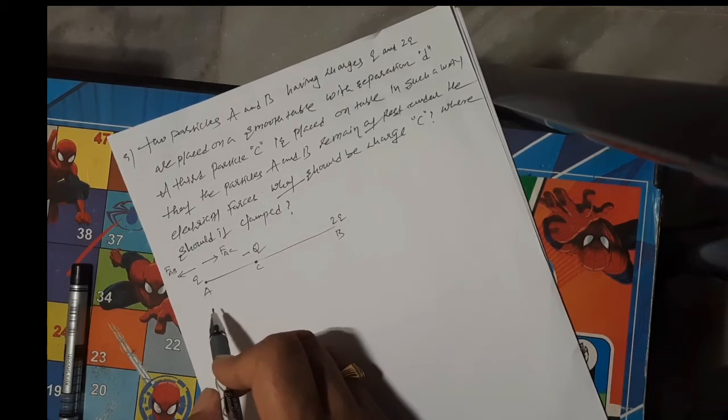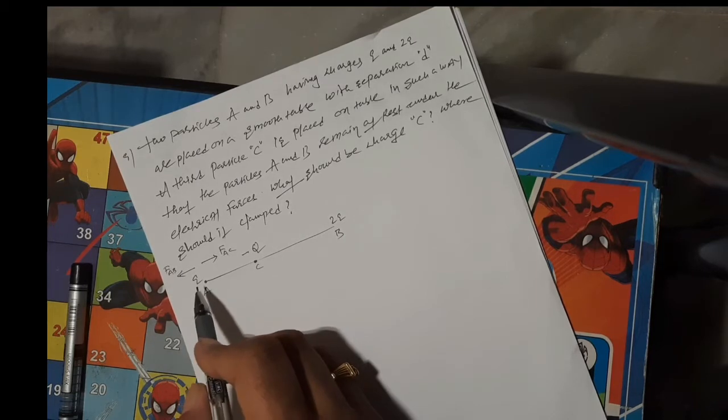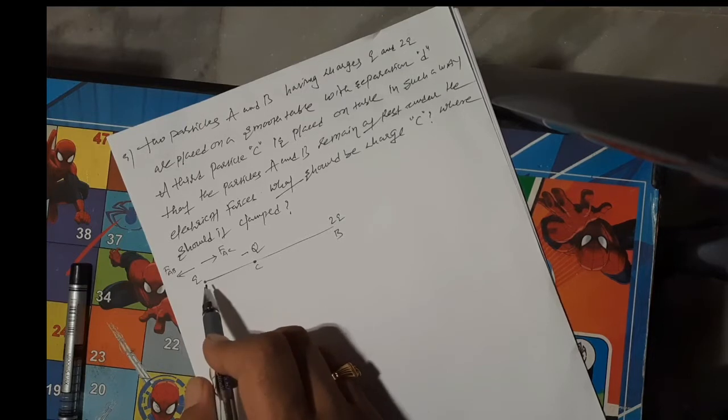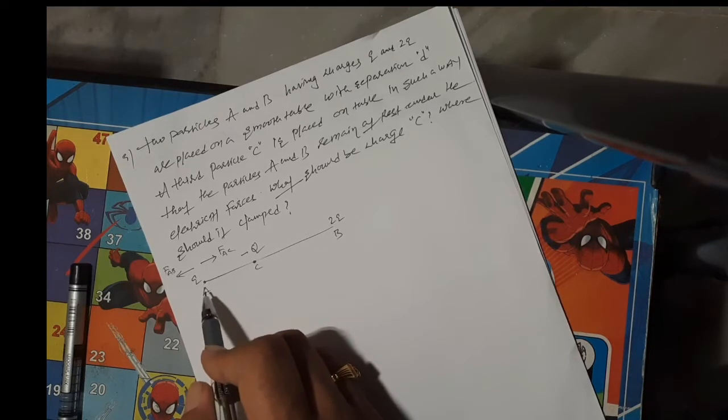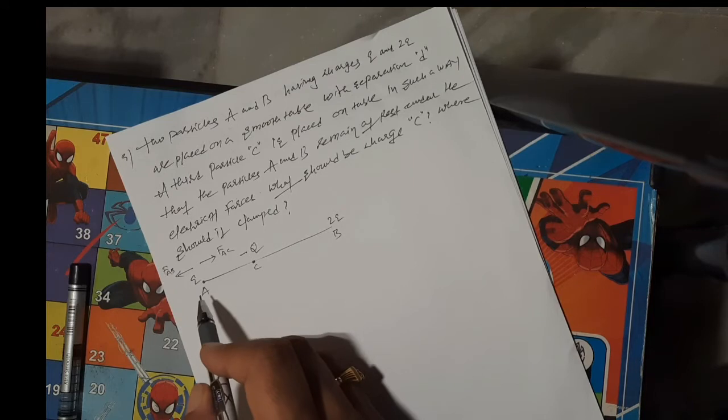So to keep the charged particle A at rest, the forces are equal in magnitude but opposite in direction. The net force acting on the charged particle is 0, that means the forces should cancel.